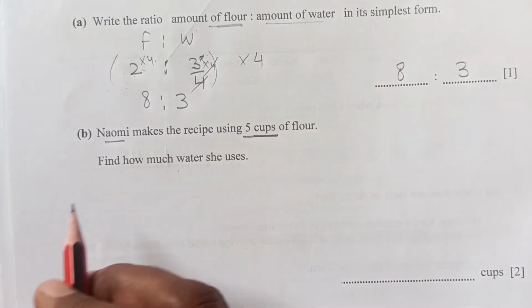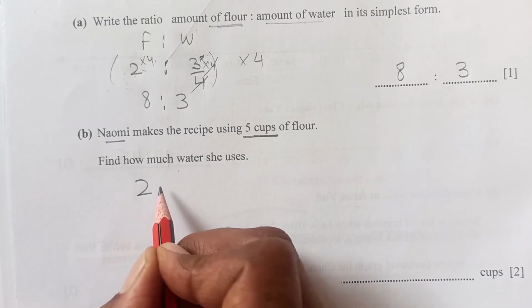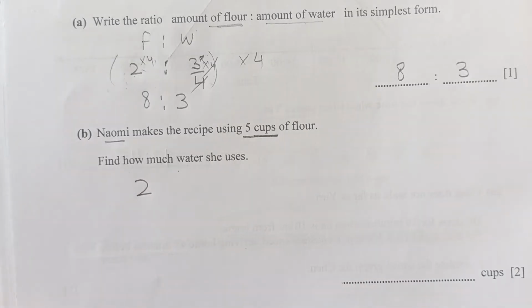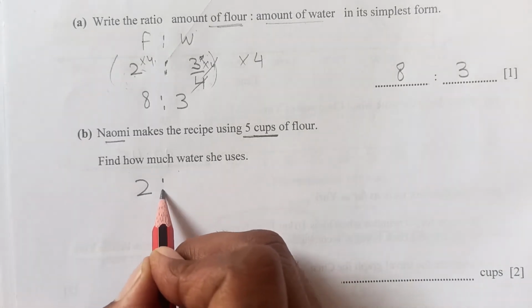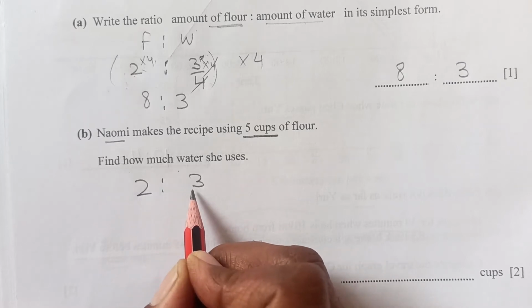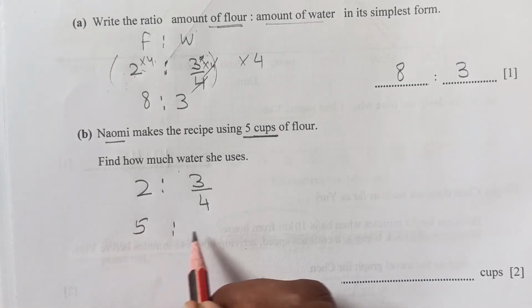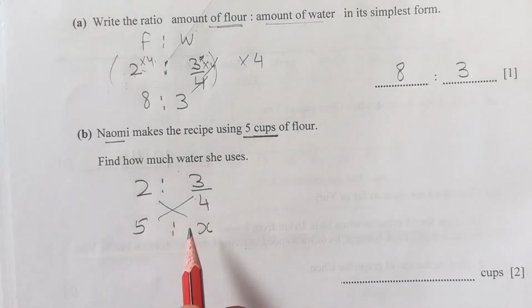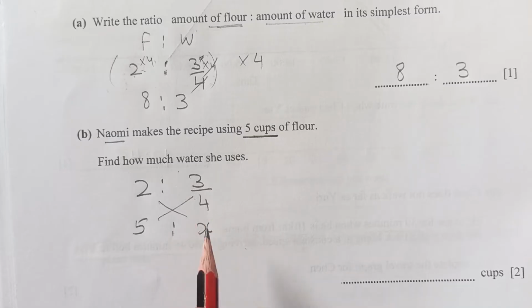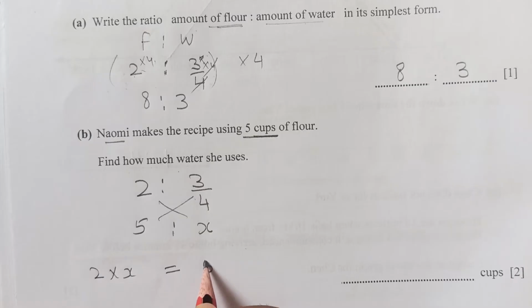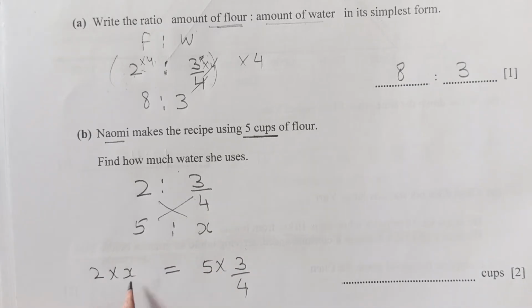Okay. Now Naomi makes the recipe using 5 cups of flour. Find how much water she uses. Now 2 cups of flour need 3/4 cups of water, right? And 5 cups will be how many cups of water? So now you cross multiply. 2 times x equals 5 times 3/4, right? So that is 2x equals 15/4.